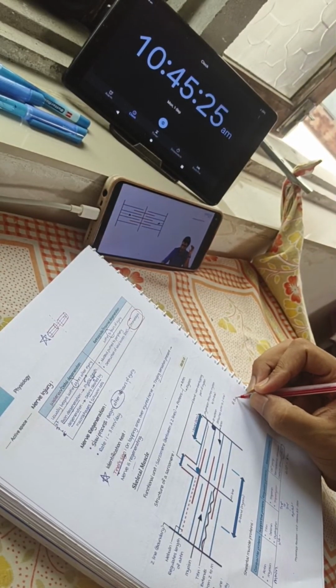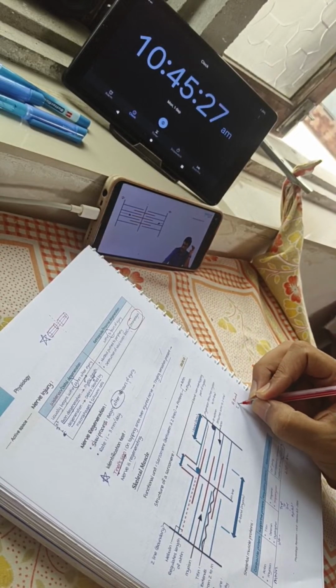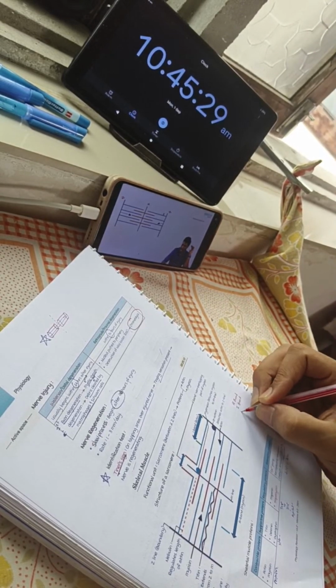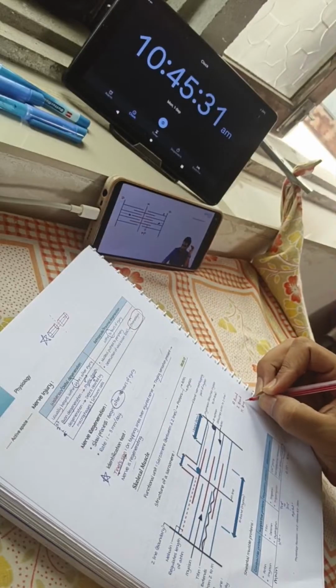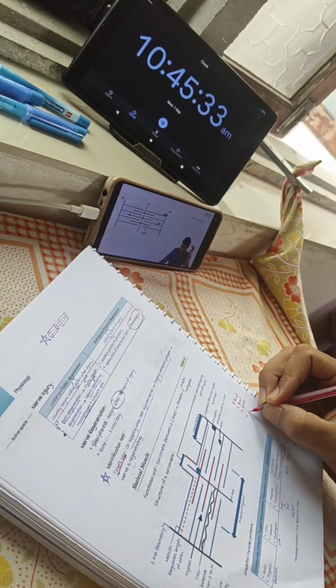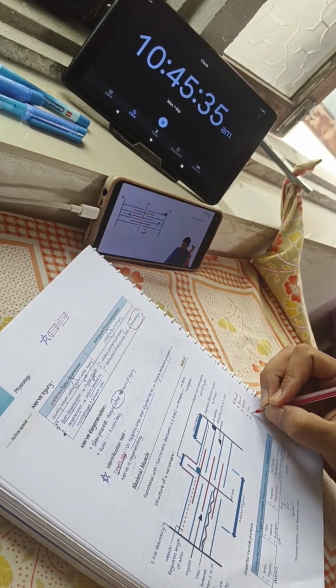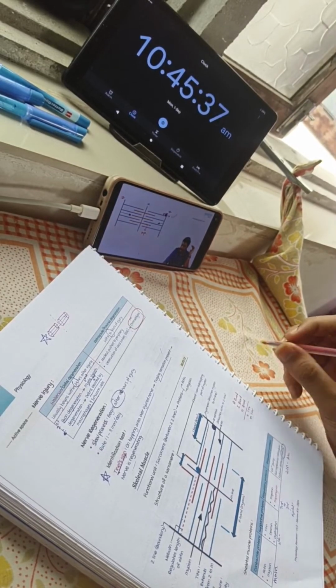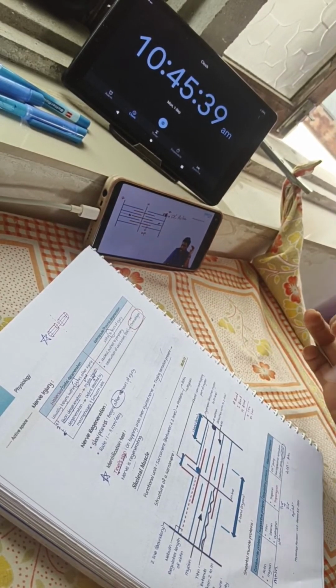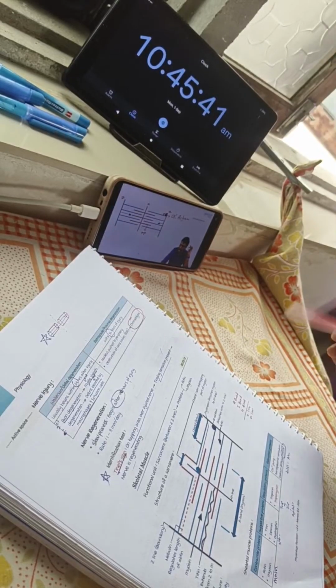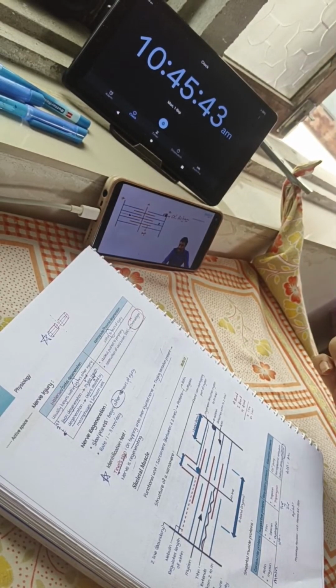There are few attachment proteins. The first one. First mark this. This is my Z line. This is my M line. This is our actin. This is our myosin. Now, first and foremost, this actin is attached to Z line with the help of an attachment protein that is called as alpha-actinin. Alpha-actinin attaches actin to Z line.